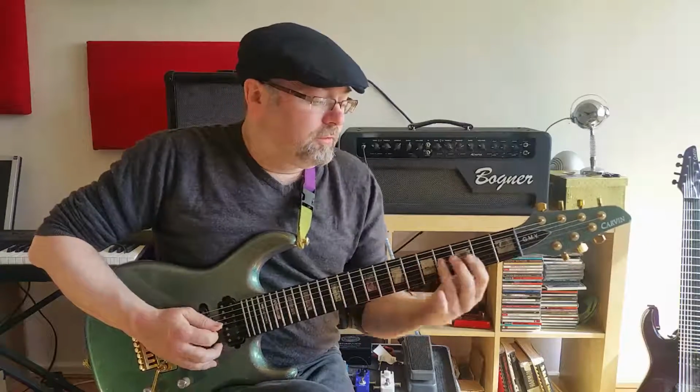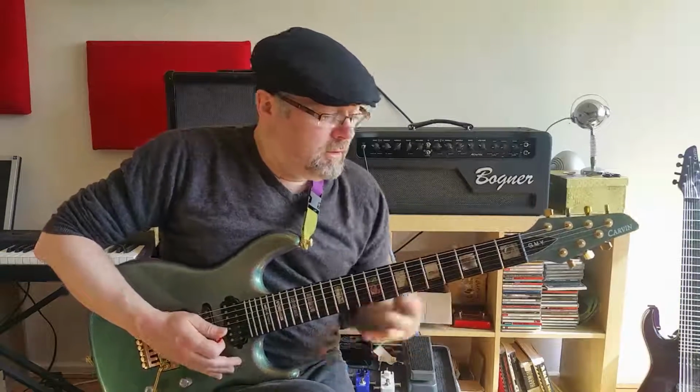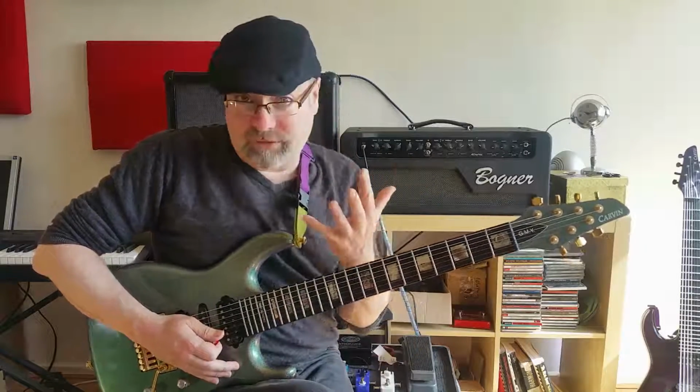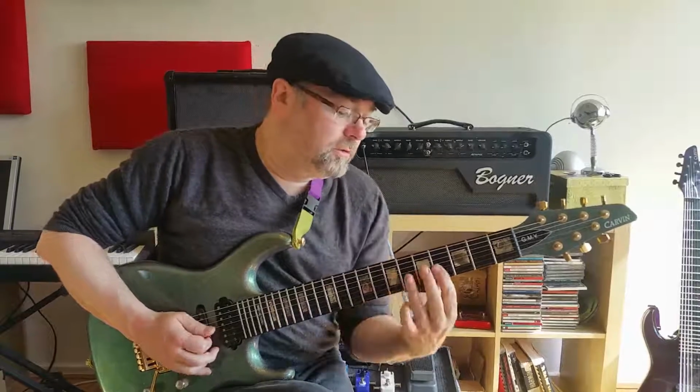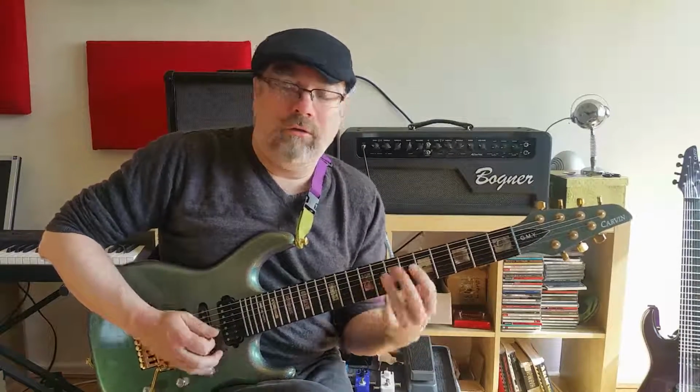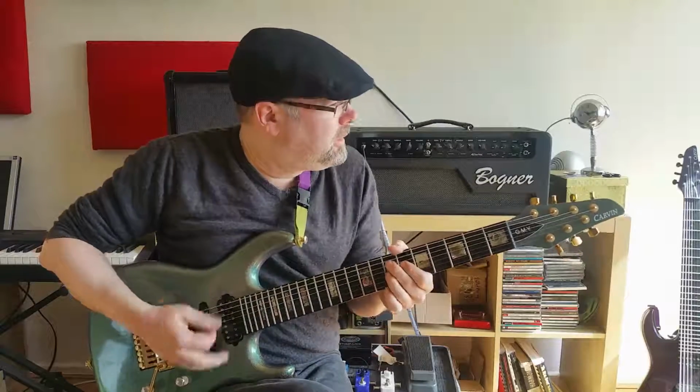So you can just focus on. And of course you can then break those minor thirds down into those 3 fret skips into 2s and 1s. So you set up a little thing.